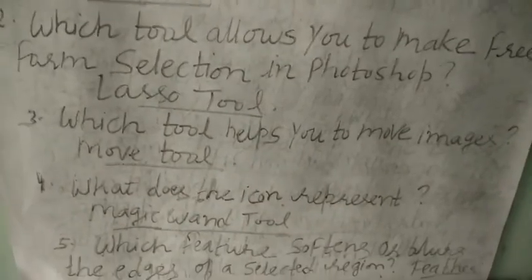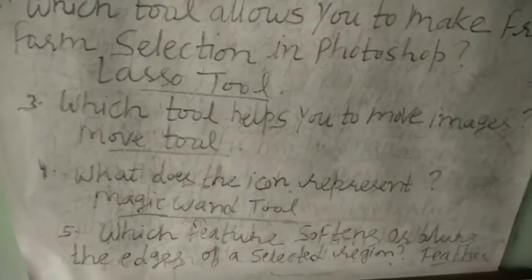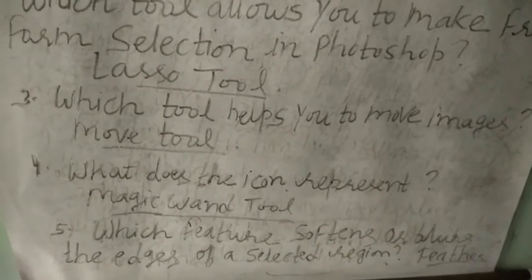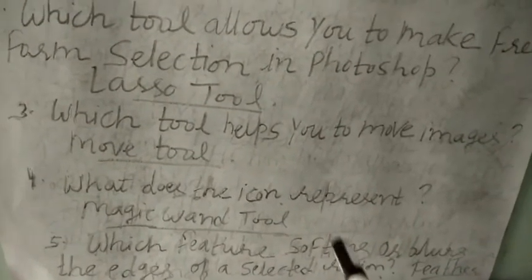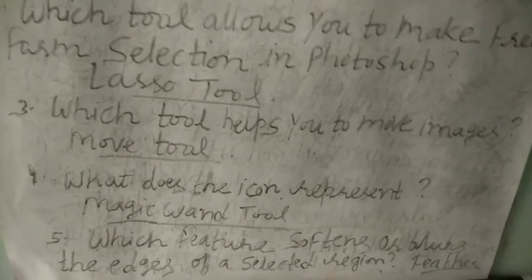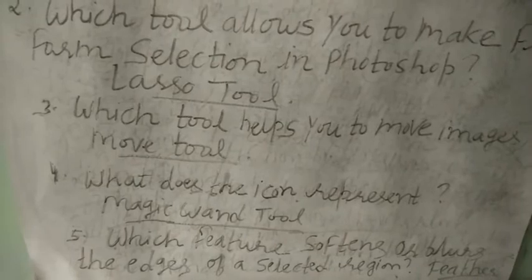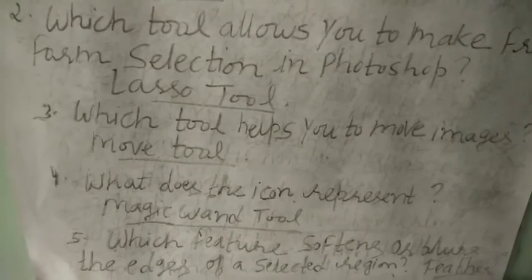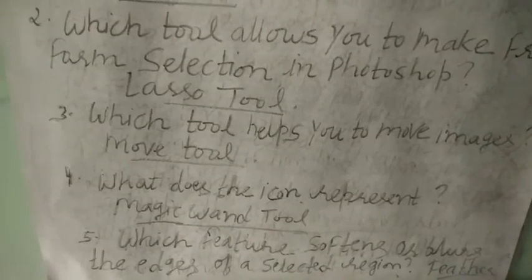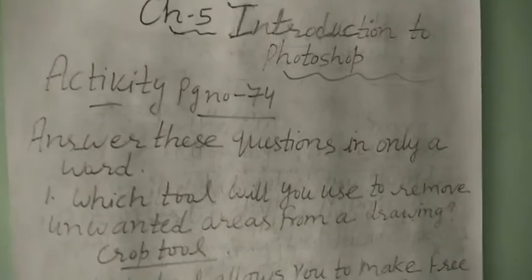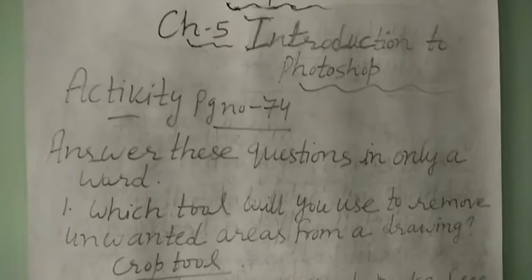Next, fourth, what does the icon represent? Magic wand tool. Magic wand tool is what the icon represents. Fifth, last, which feature softens or blurs the edges of a selected region? Answer is feather. Feather is used to soften or blur edges of the selected region. So students, your activity is completed, page number 74, do it in your book.